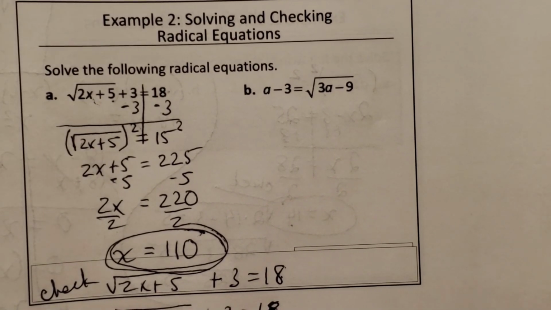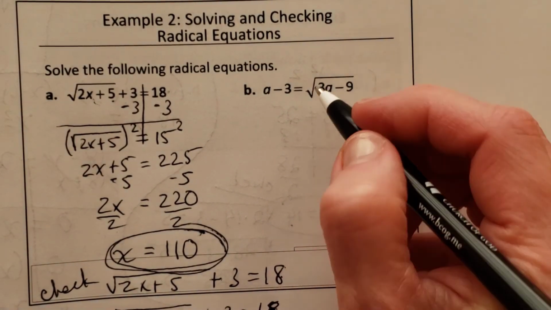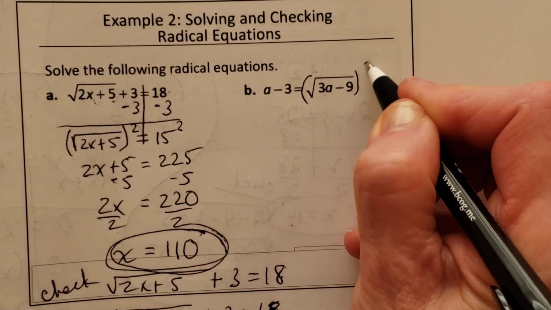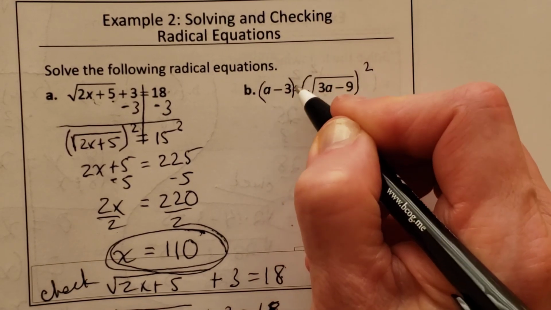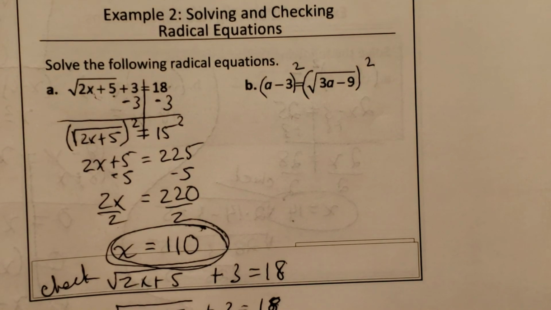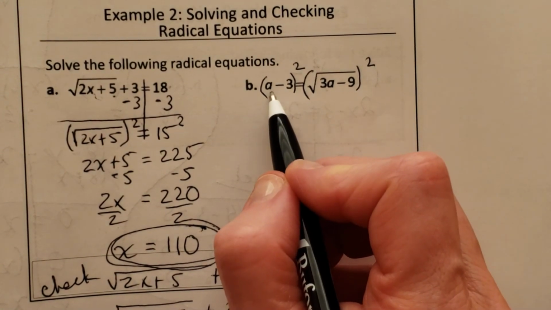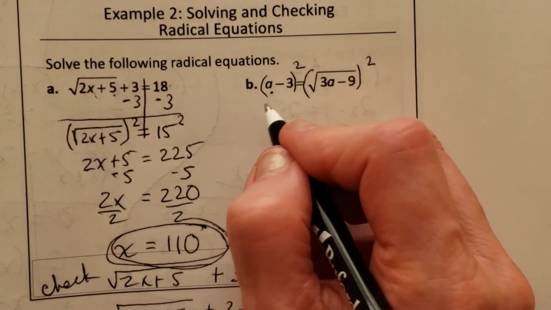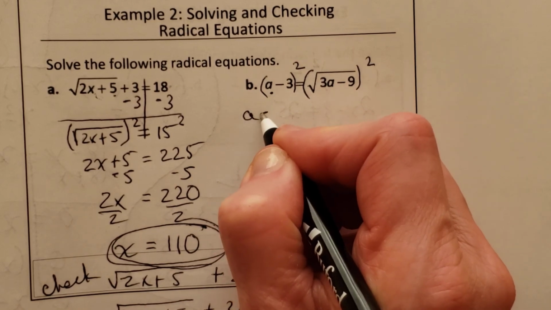All right, so letter B, everything's under the radical. So to get rid of that radical, we're going to square both sides. All right, so if I square a minus 3, if I square it, I FOIL it, remember?